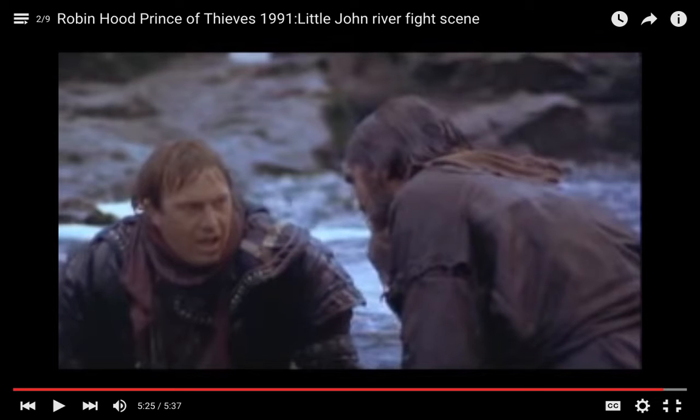All 3 times that he goes into the water, the first time it's fairly shallow, the second time it's a little deeper, and then the third time he's fully submerged. And each time he fights Little John, which is 3 times total, he gets better. The first time he fights him, he's not good at all. Gets beat really quickly. The second time, he actually knocks Little John down a couple times. The third time, he comes up out of the water and actually beats Little John.